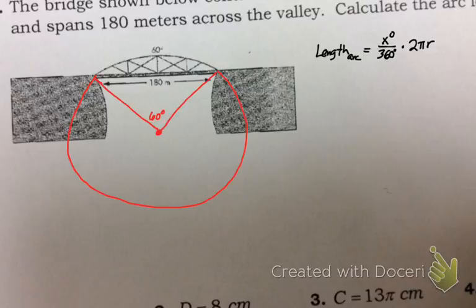Two ways to do this one. First way is the slower way, and that is to say, well, I know I need to create a right triangle. And that would create that triangle where this is 30, 60, 90, where this distance is 90 meters. All right, that would be a 30, 60, 90 with a 90, and we can go ahead and find our radius that way.